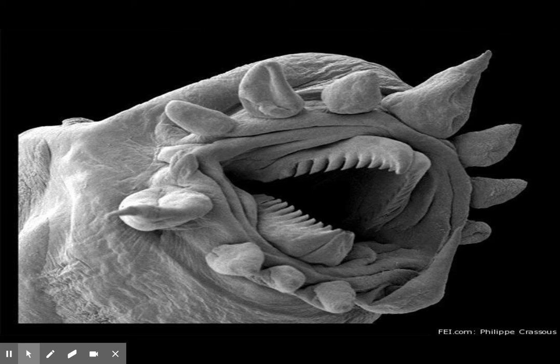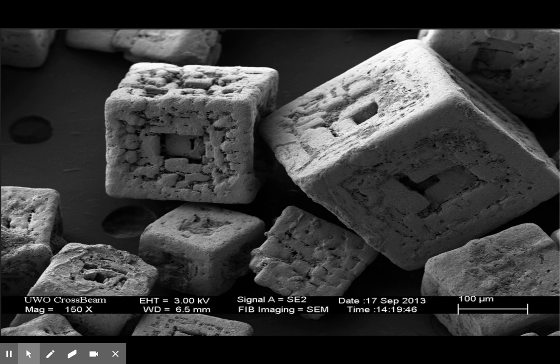This gross looking thing is something called a hydrothermal worm. This is a worm that lives near hydrothermal vents deep in the ocean. This is the surface of salt crystals. So little grains of salt. This is what they look like when magnified with very high resolution from an electron microscope.